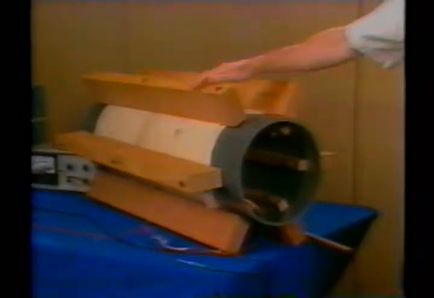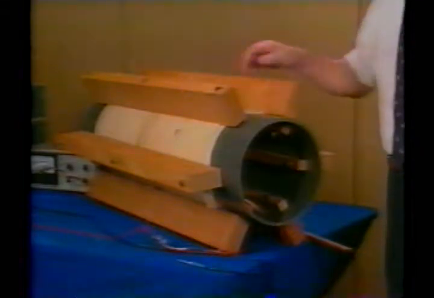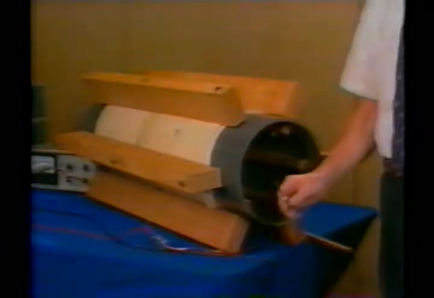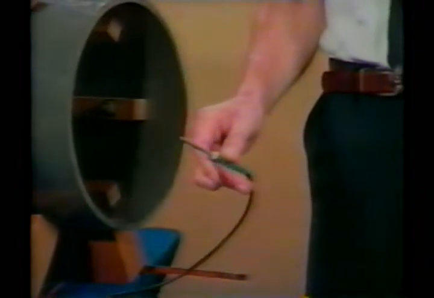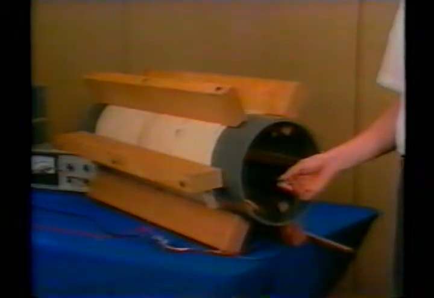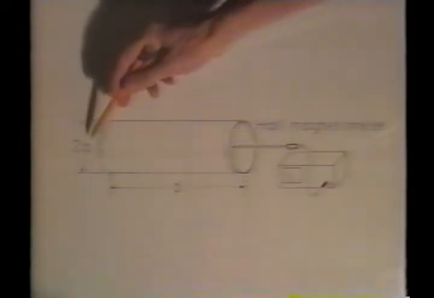This axial Hall probe shows us the magnitude and direction of the field. The probe measures the field along its axis. The lower scope trace records the probe output. The upper scope trace shows the coil current. When the probe is oriented this way, the axial component of magnetic field is measured. When the probe is oriented this way, the radial component of magnetic field is measured. Let's measure the axial magnetic field component along the axis of the cylinder.